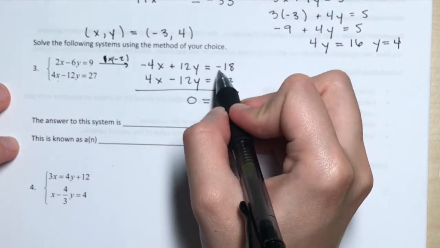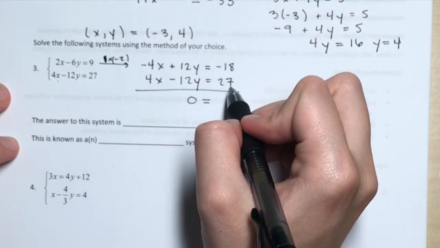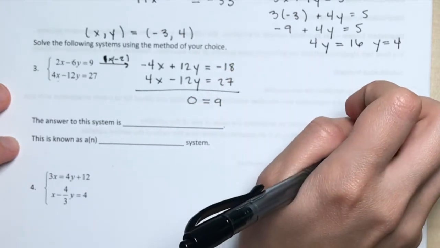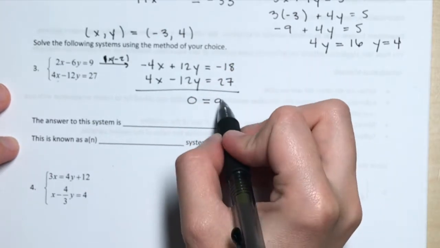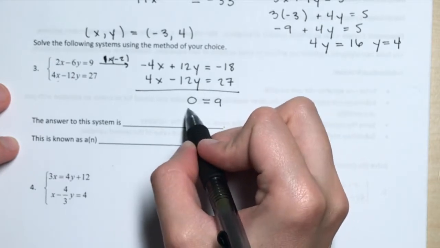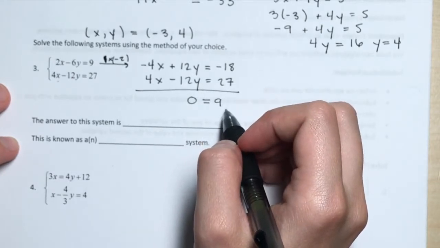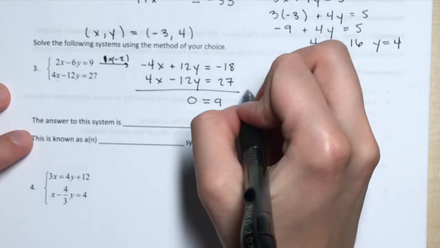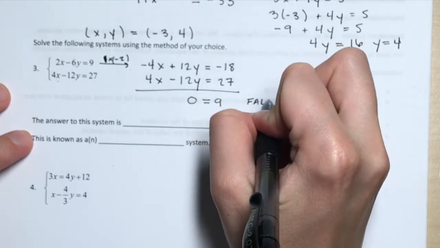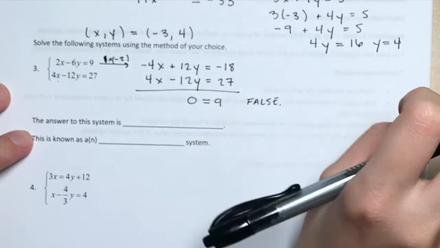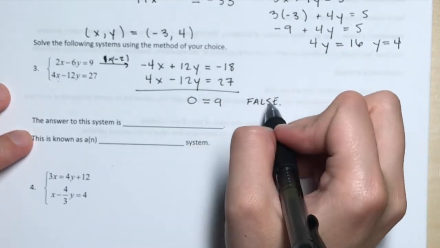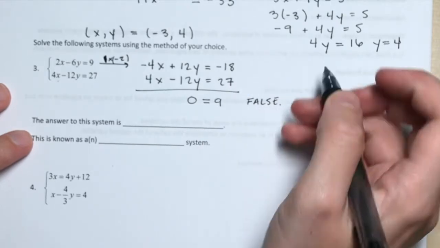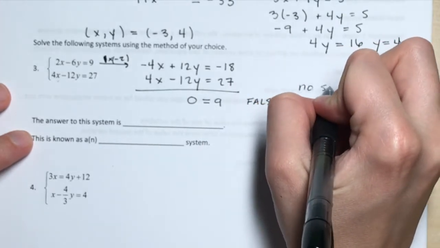Over here, I've got negative 18 plus 27. That gives me 9. So what I've gotten when I added these together is 0 equals 9. Is this a true statement? No, this is false. This is a false statement. What does it mean if we get a false statement trying to solve these two equations? Well, it means that there's no solution.